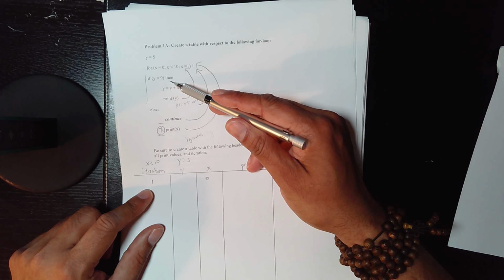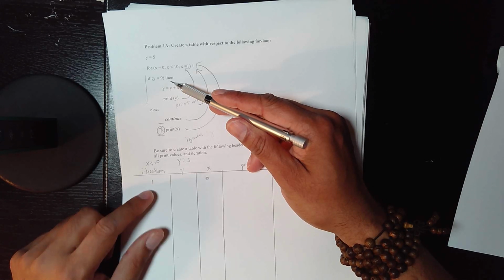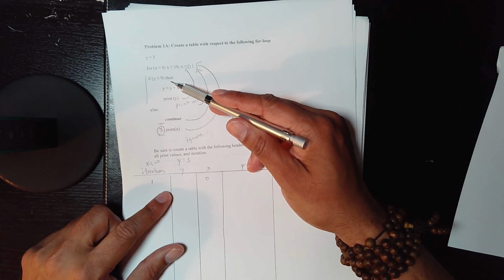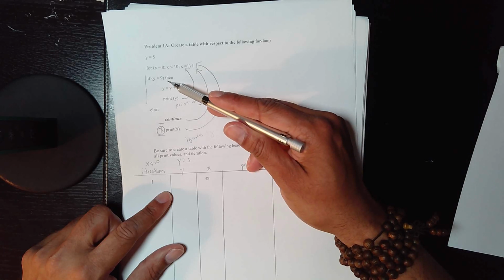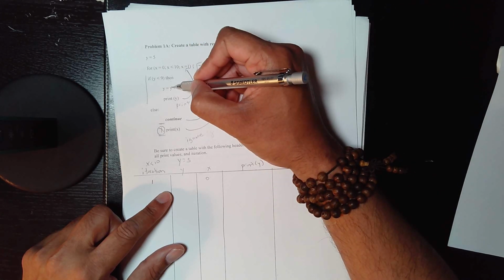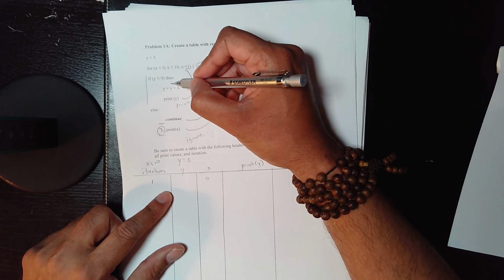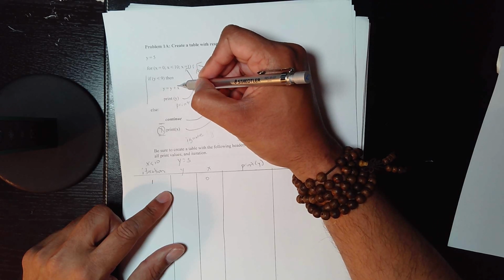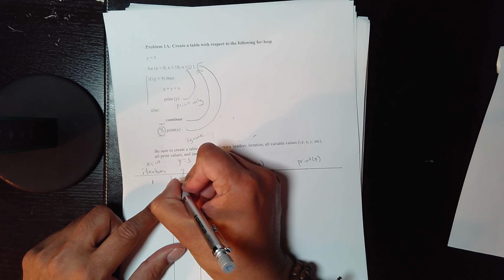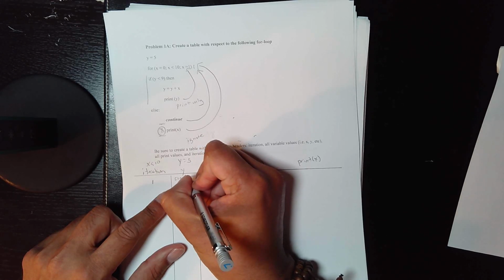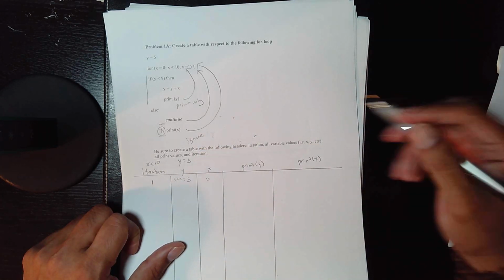What is the value of y? Is 5 less than 9? Yes, 5 is less than 9. So our y value is y plus x. So now 5 plus 0 is what? 5 plus 0 is equal to 5. Then what happens?